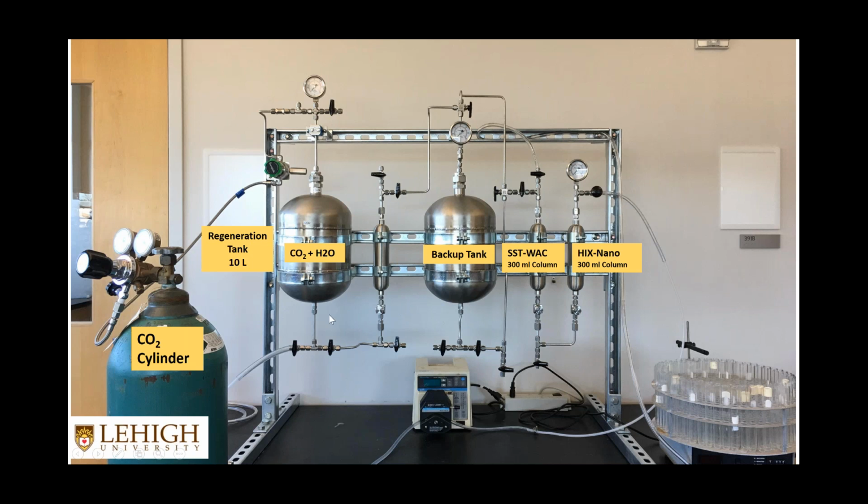And then during the regeneration cycle, we just open the water tank into the carbon dioxide cylinder, and then the carbonic acid solution is going to go through in the reverse direction to regenerate both columns. During the regeneration time, we don't need the pump because the pressure in the water tank itself is going to drive the water through the whole columns and finish the regeneration.